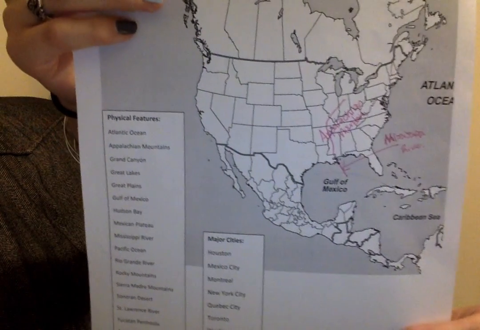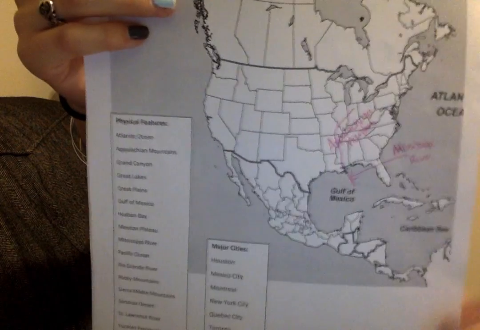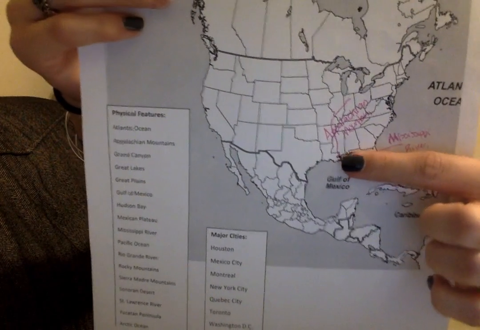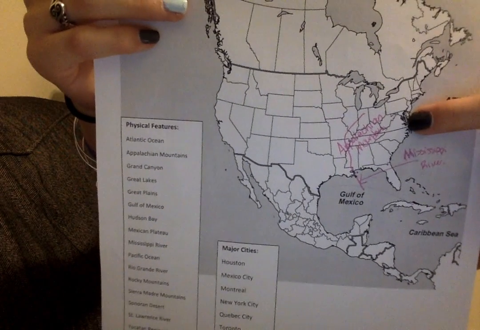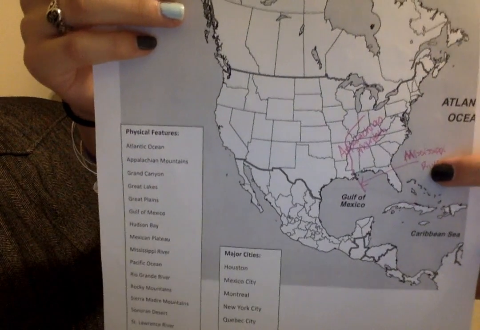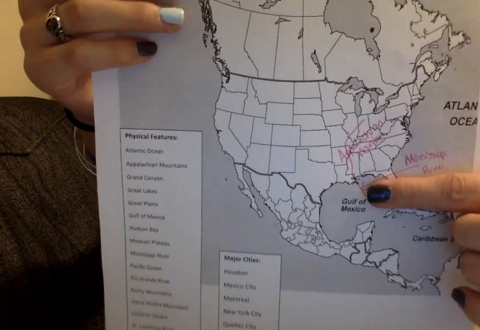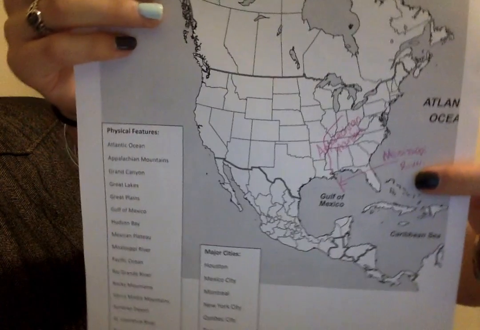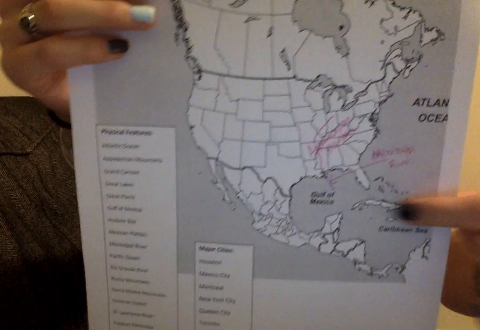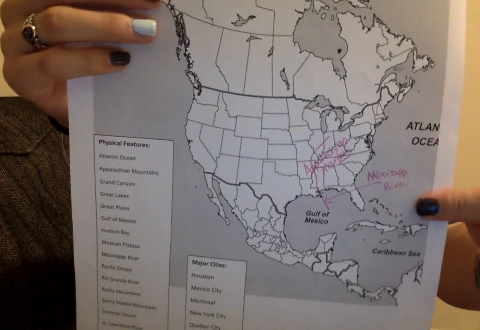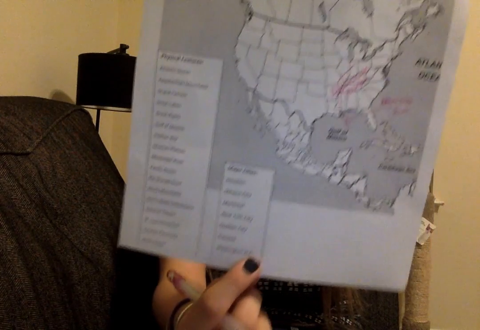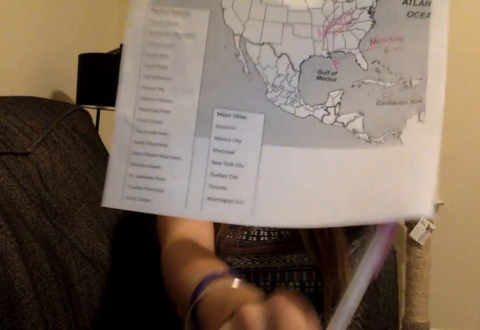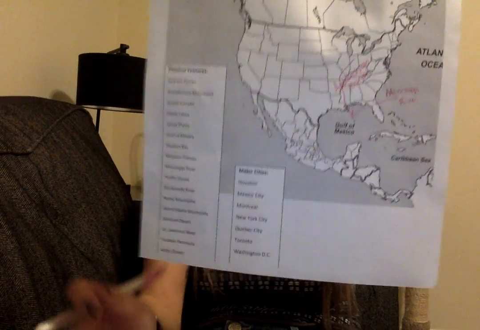Whenever you have to label a river, like the Mississippi River, you're going to draw in your river, and then if you don't have room to write the name of the river or physical feature or city, you can always write it off to the side and then draw an arrow, and I'll know what you mean. Okay? So that's for whenever your map is getting crowded or you don't have room to write down one of your physical features or your cities, always just draw an arrow. Makes it a lot easier. I do that all the time.